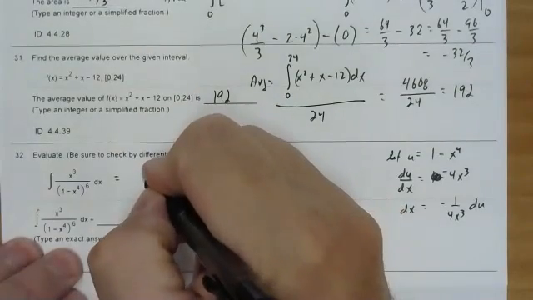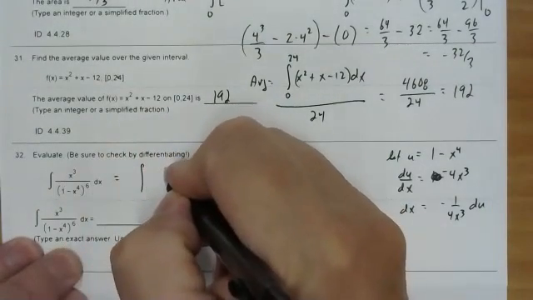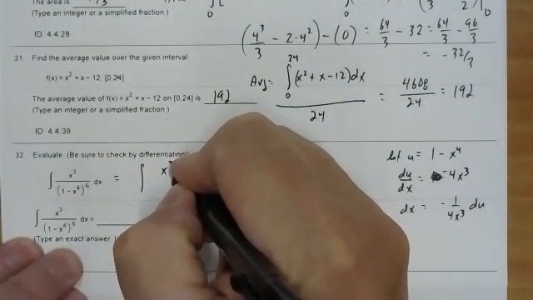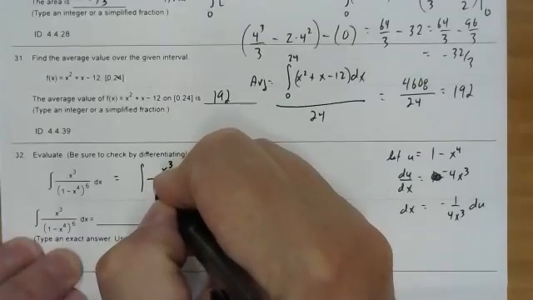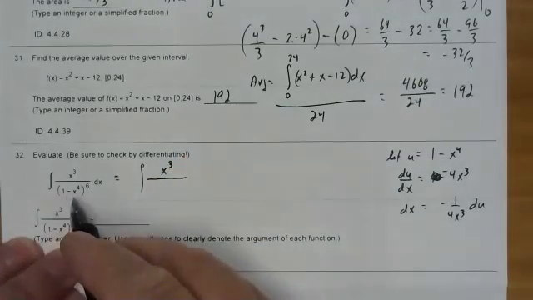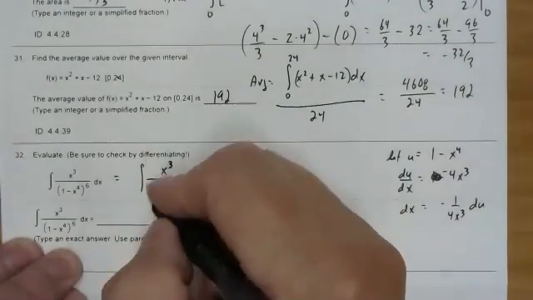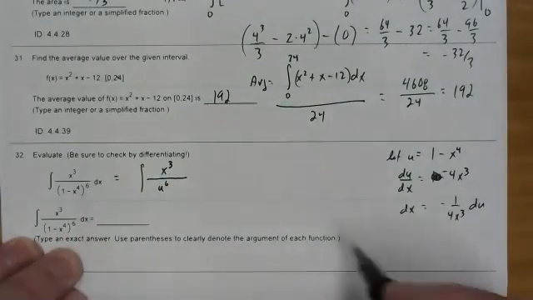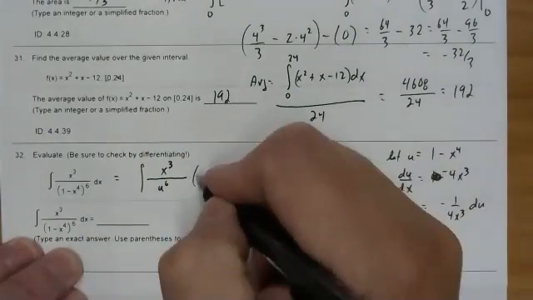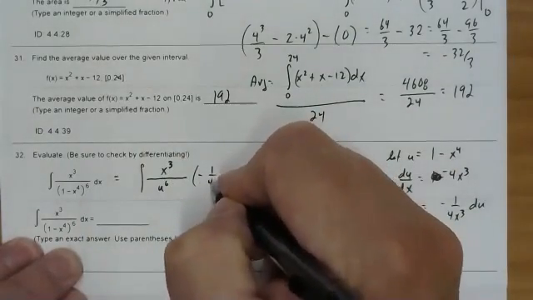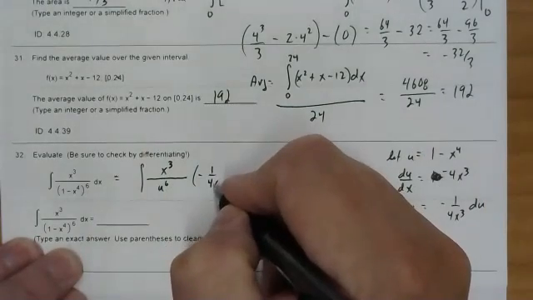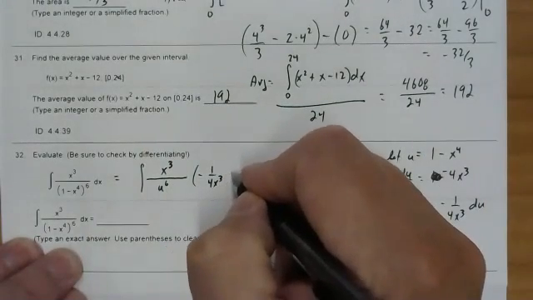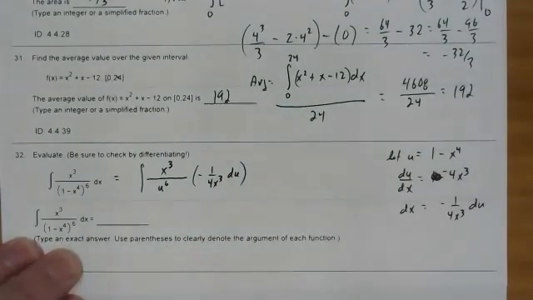Now to start with, I'm stuck with the x cubed, so I'll leave it there for now, but I hope it goes away. 1 minus x to the fourth is u, so this becomes u to the sixth. dx is minus 1 over 4 x cubed du.